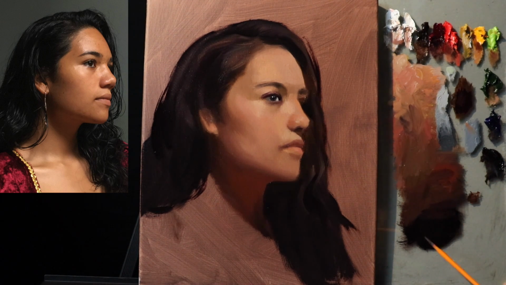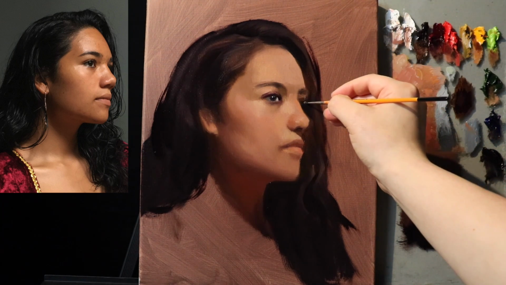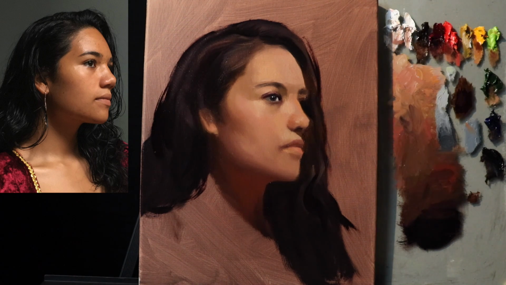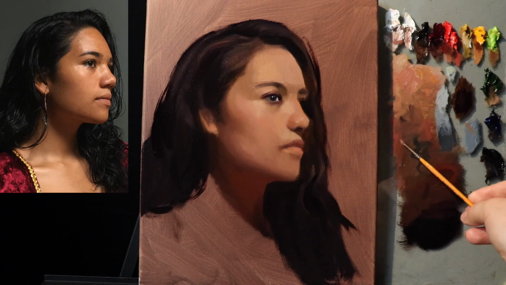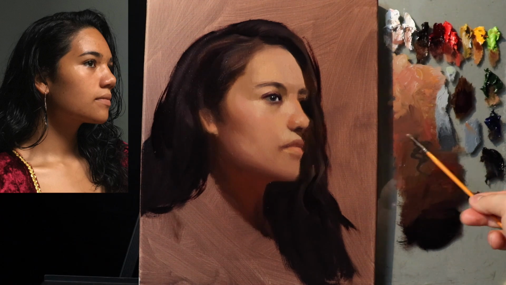And I think that there's much more of a dark shape happening down here. And then I think we're seeing just a tiny little glimpse of light on the model's left eyelid.